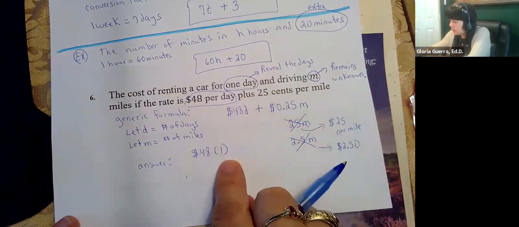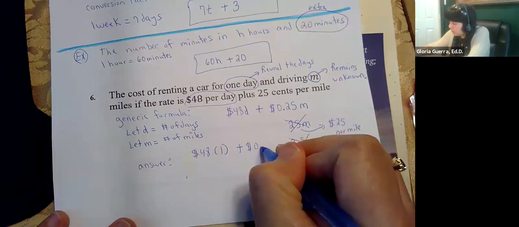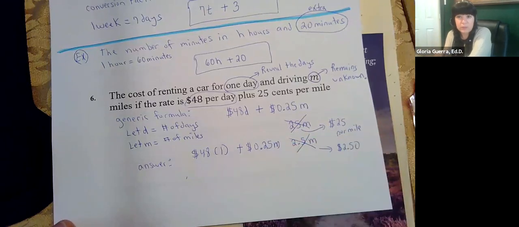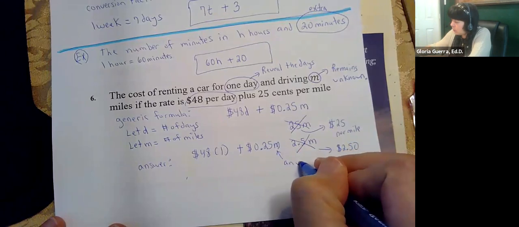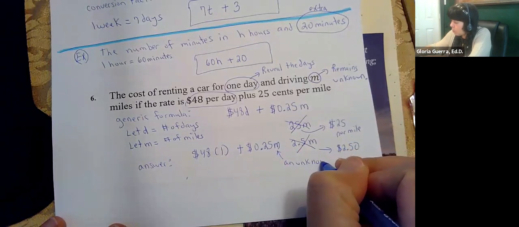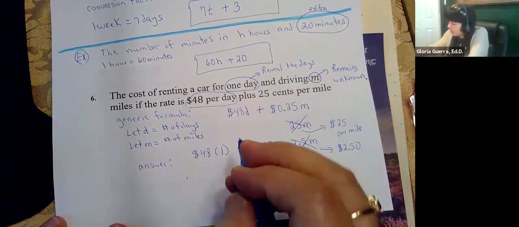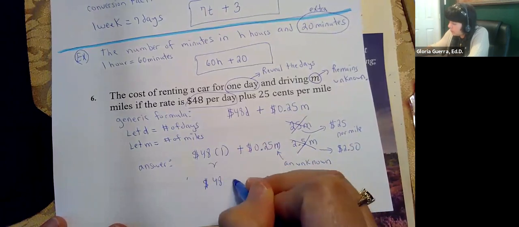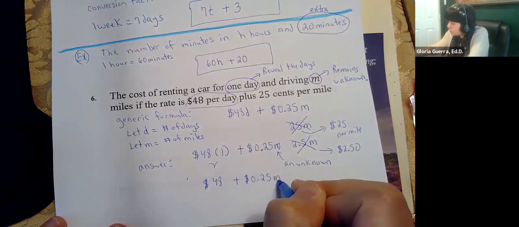So 48 times 1 plus 25 cents times M. They never told us how many miles, so that stays unknown. But we can simplify: 48 times 1 is just 48, plus 0.25.